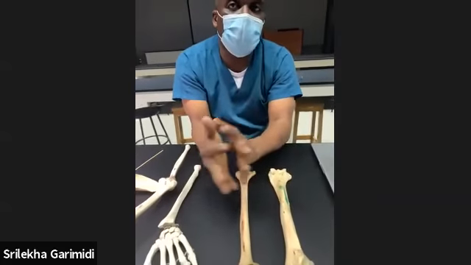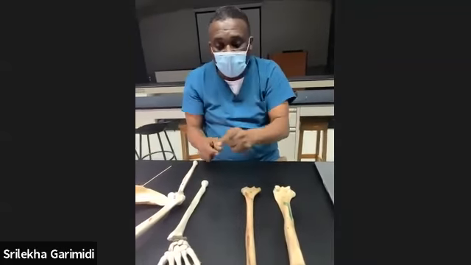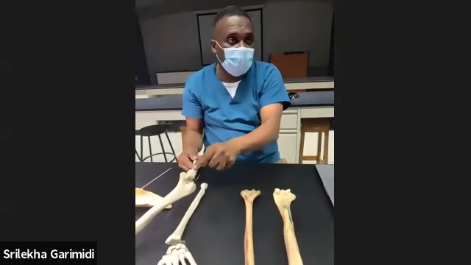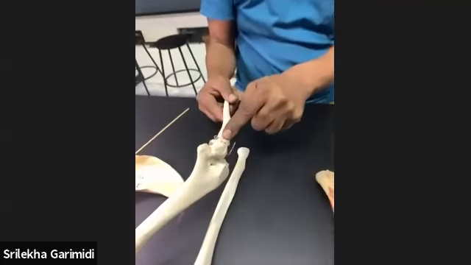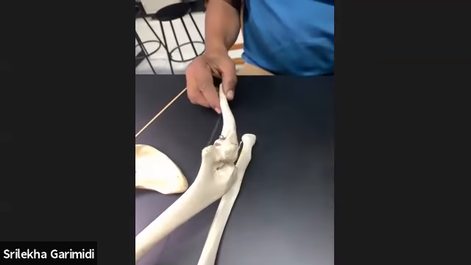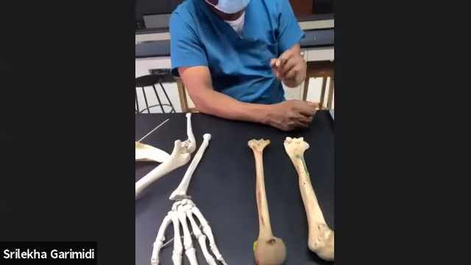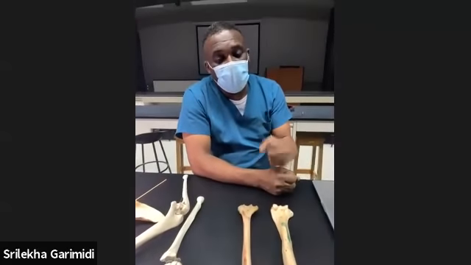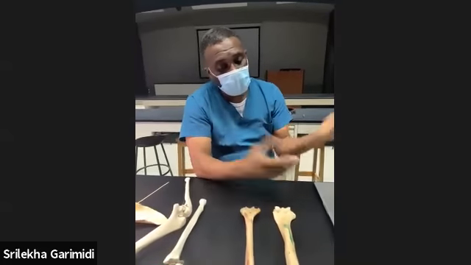And then now the three heads become a big shiny tendon and insert into the olecranon process. Okay? Now, the triceps is supplied by the radial nerve. And we're done.